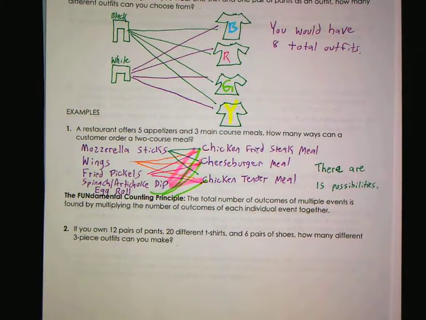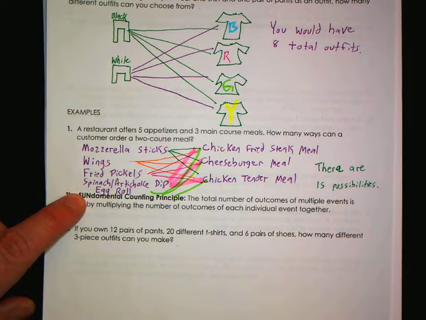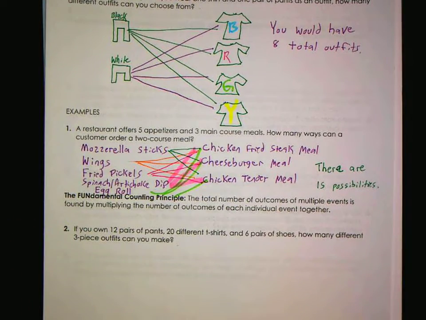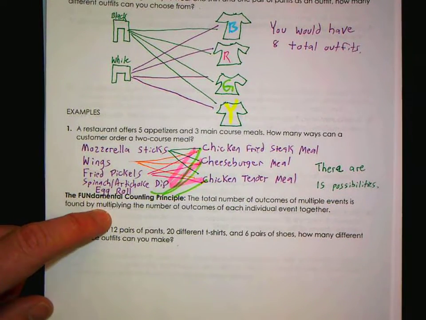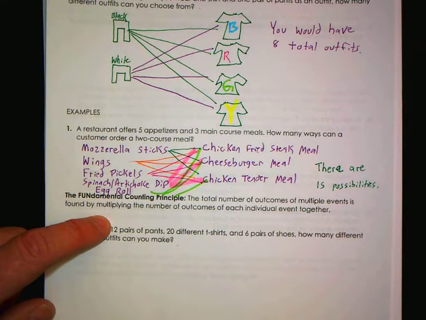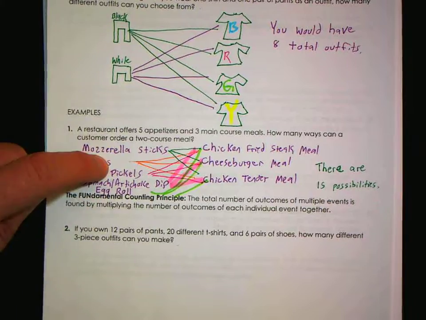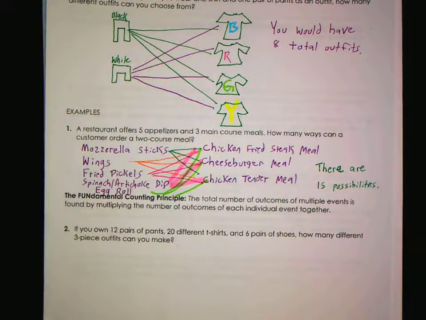So this is what the fundamental counting principle says. To find the total number of outcomes of multiple events, assuming those events are one or the other, you can find this by just multiplying the number of outcomes for each individual event together. So you could just take 5 times 3 and you get 15. Way faster. Does that make sense?